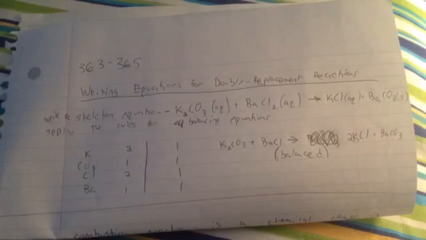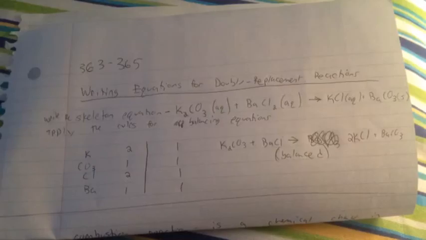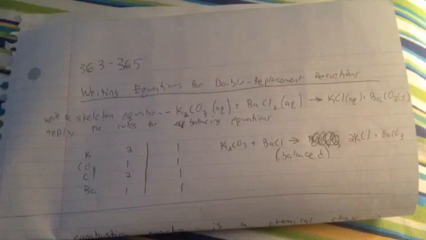And then if you put a 2 in front of potassium chloride, then the equation becomes balanced because there's an equal number of each element on both sides.